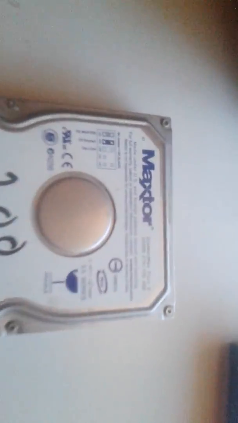Hold up. We're going to let this focus. I think you guys can see that. It says 200 gigabytes here. Let me zoom out a little bit, see if that'll focus up here. No, it's not going to focus. What the heck is this? But yeah, it says 200 gigabytes. It's a 200 gig drive, okay? Anyways, this is the biggest IDE drive I have.